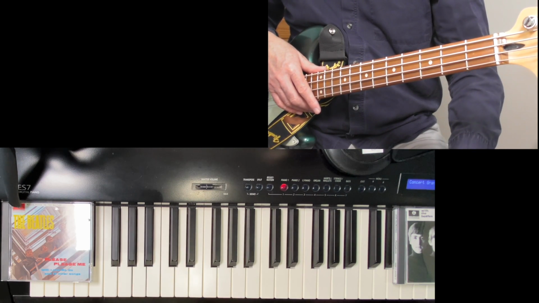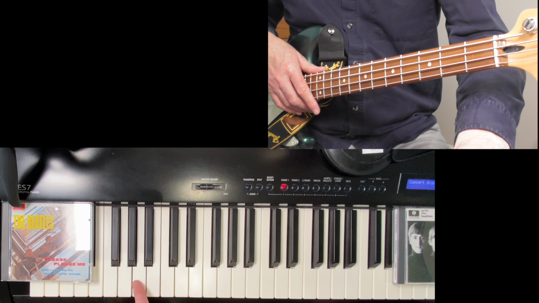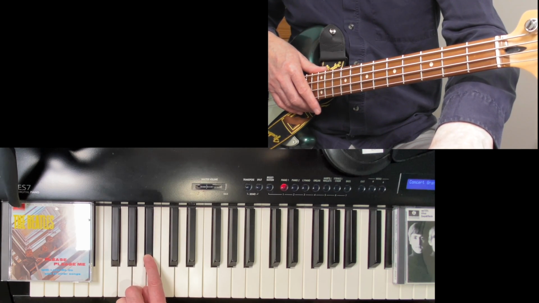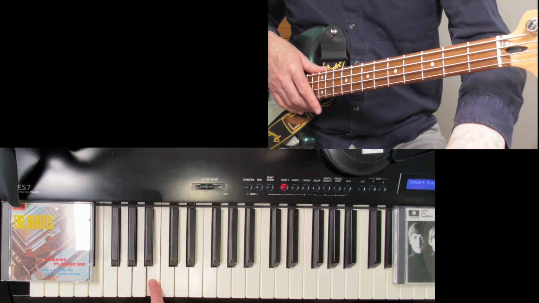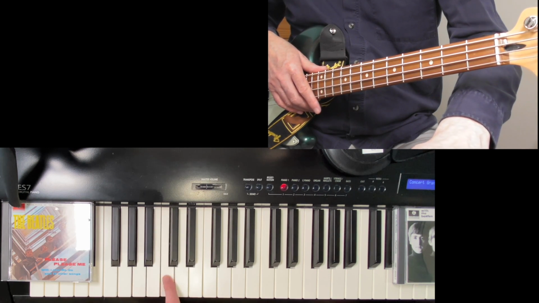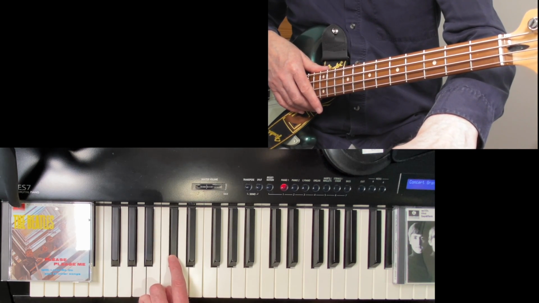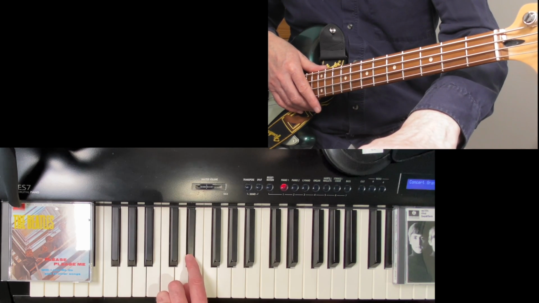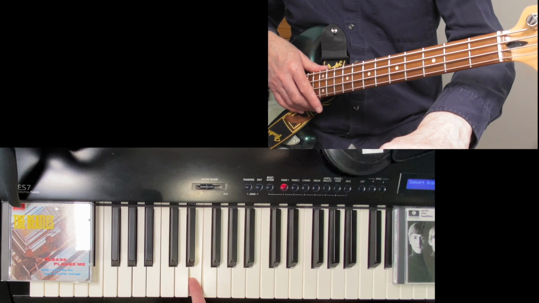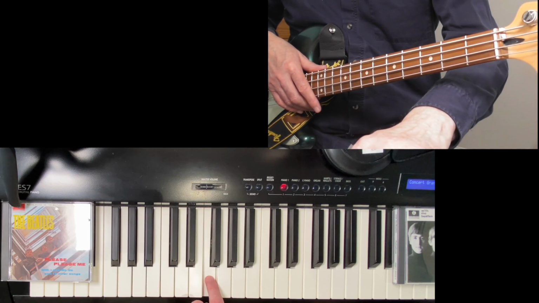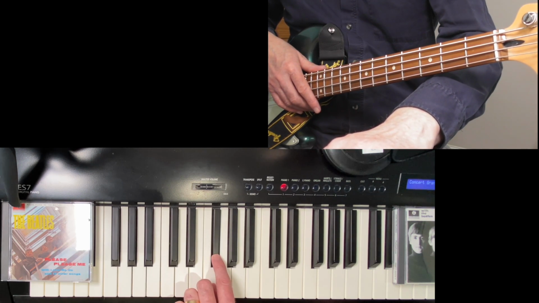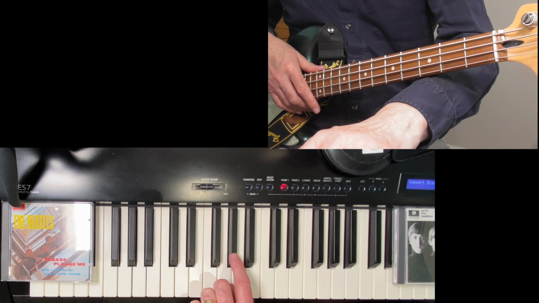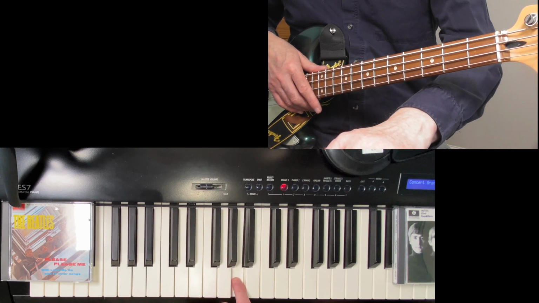I'll say those notes in order, starting with this A here. A sharp or B flat, B, C, C sharp or D flat, D, D sharp or E flat, E, F, F sharp or G flat, G, G sharp or A flat, A.